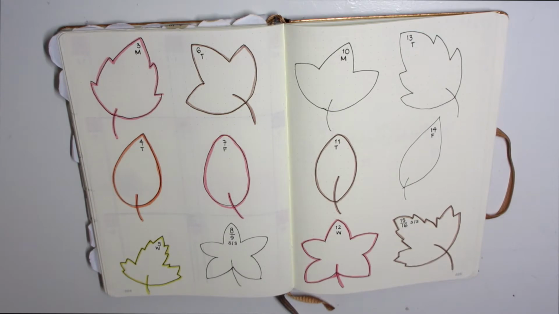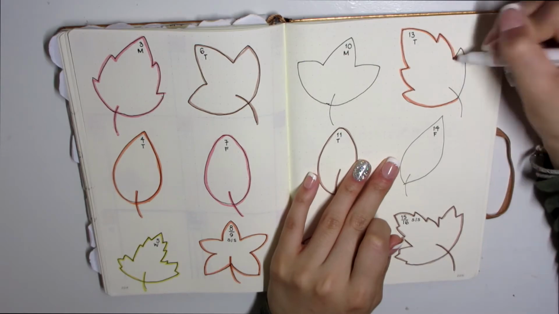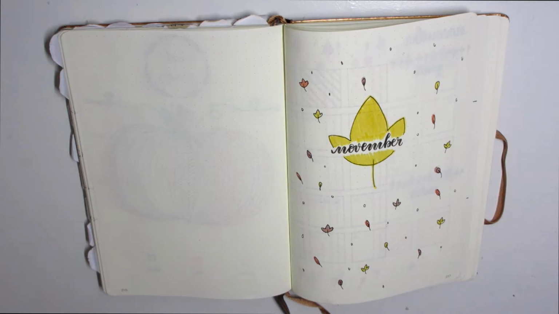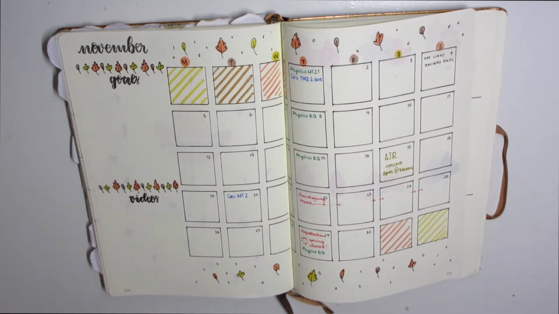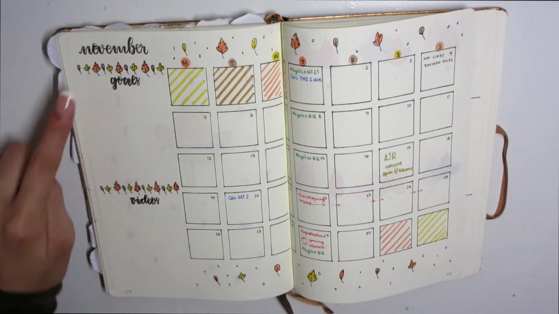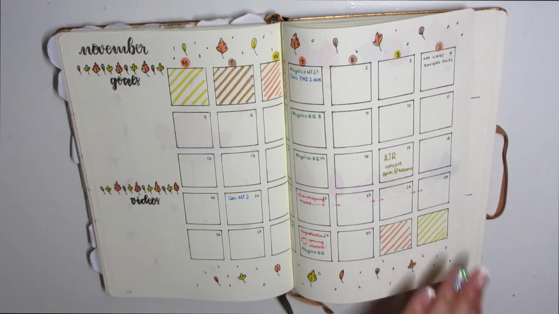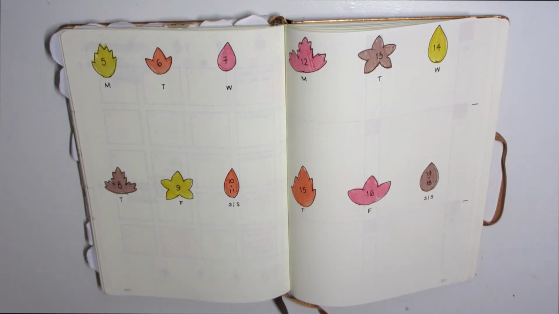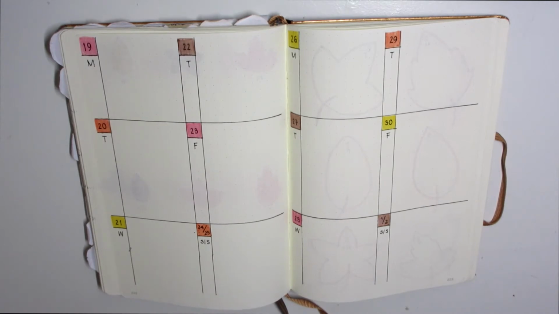That's it. And then here I have the last set of weekly spreads. I don't know why, but I went too far deep into December, because as you can see it's towards the 12th or 13th of December, I don't remember. But yeah, I don't know why I still kept going in November's monthly planning when it should be in December, but that's okay. And that is basically it for my November plan with me.